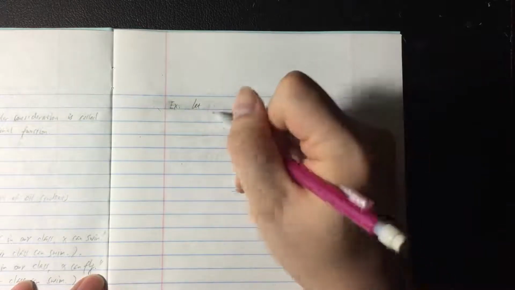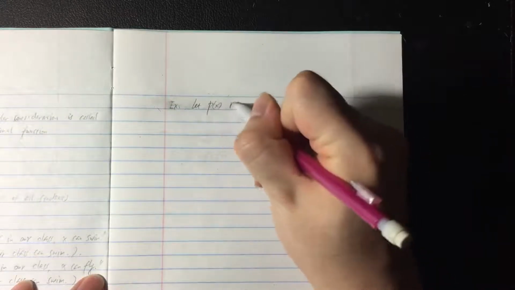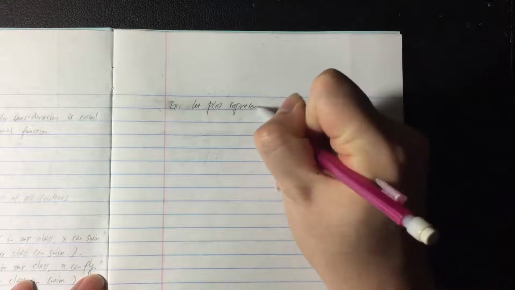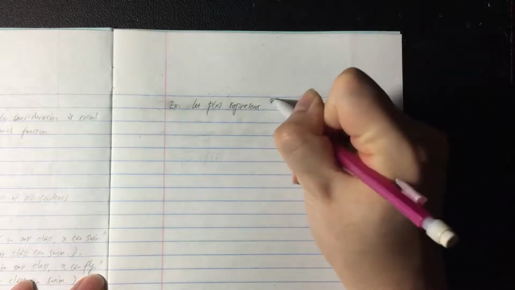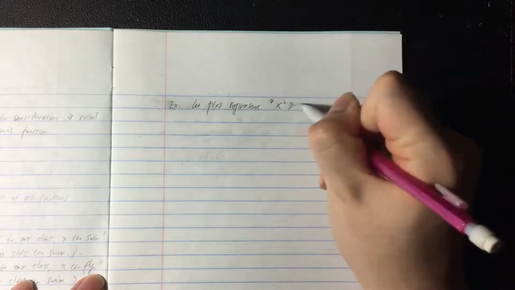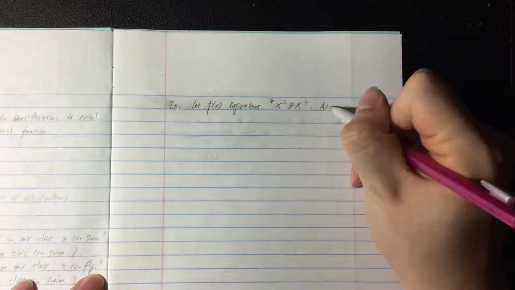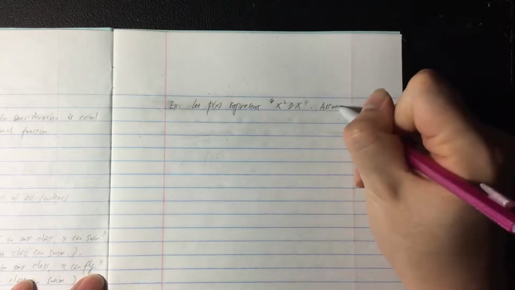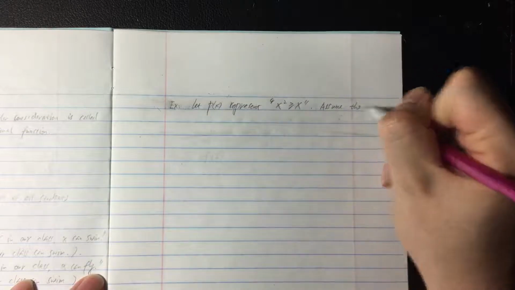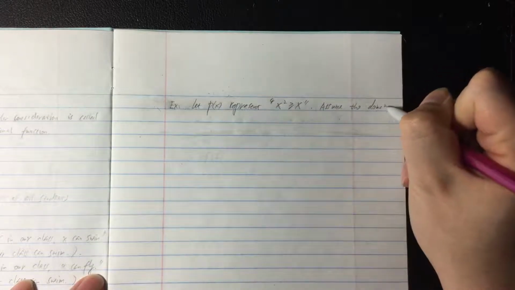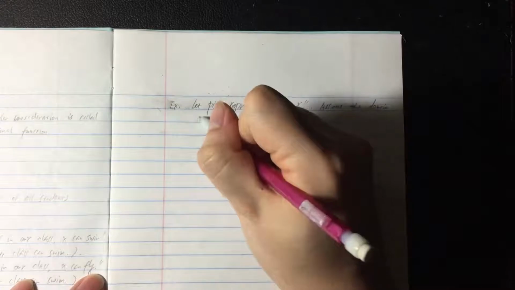Then a propositional function p of x represents x squared is greater or equal to x.